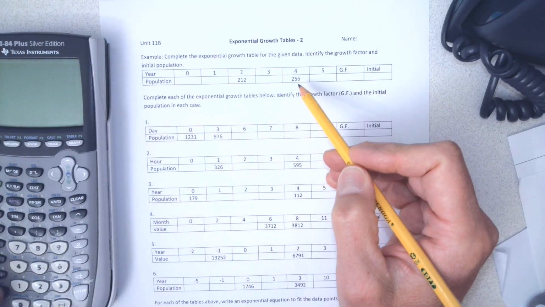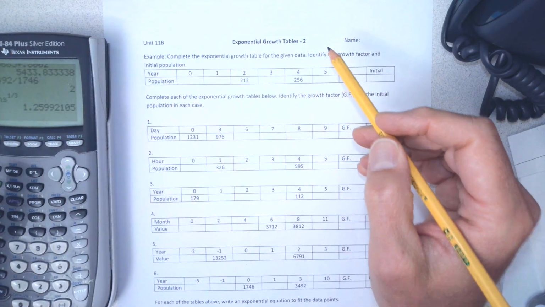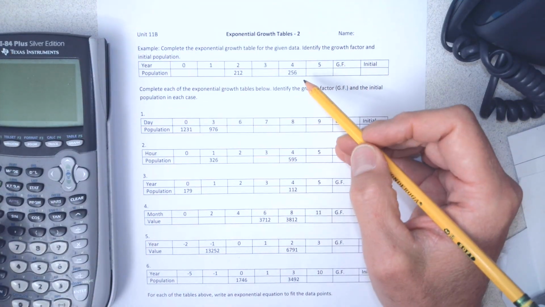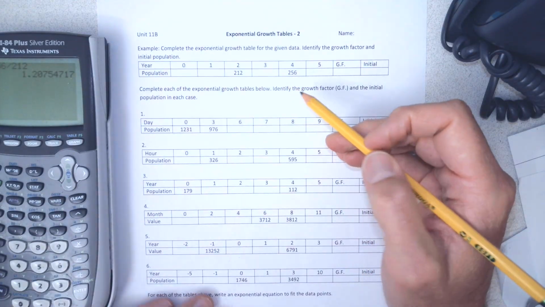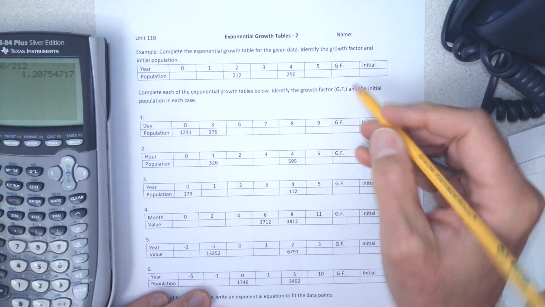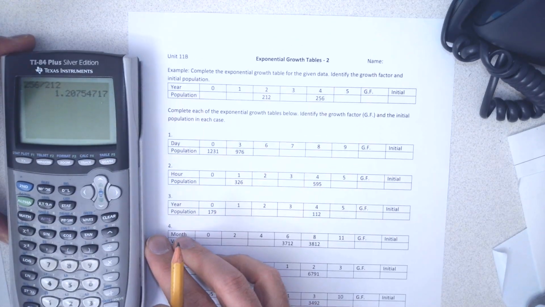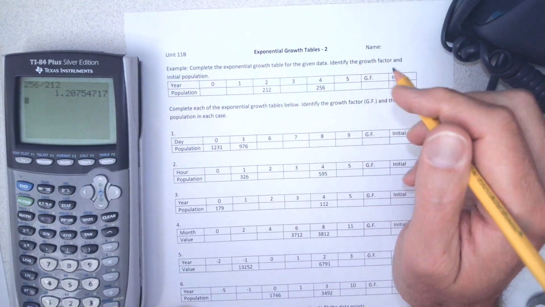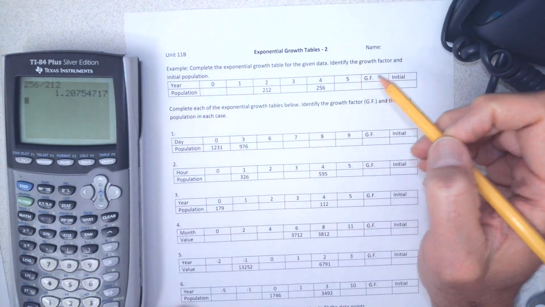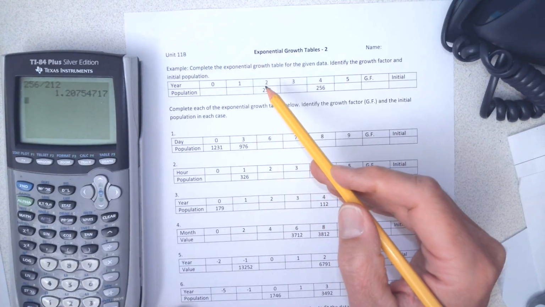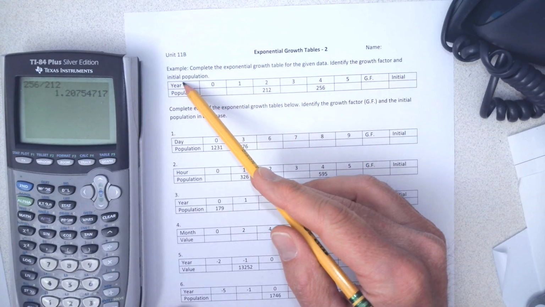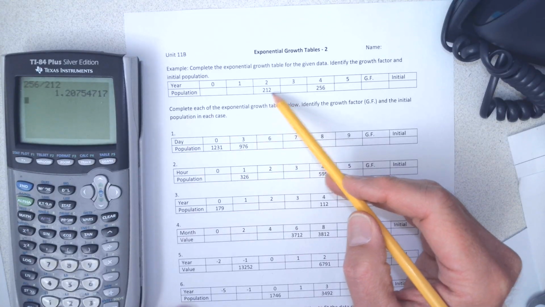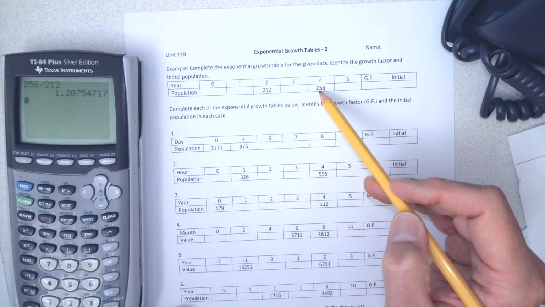Where we normally do our division here, which would look like in this case 256 divided by 212, we get 1.207547, so we'd keep the 1.2075, but that's if we need to jump 2 years ahead. So this talks about years here. So a 2-year jump means multiply by 1.2075.